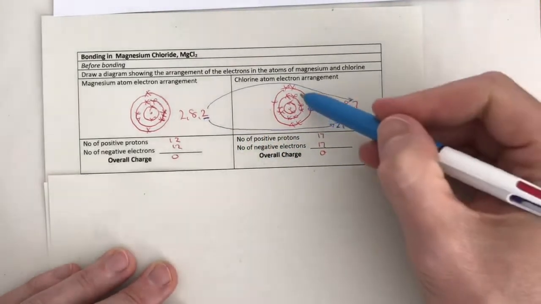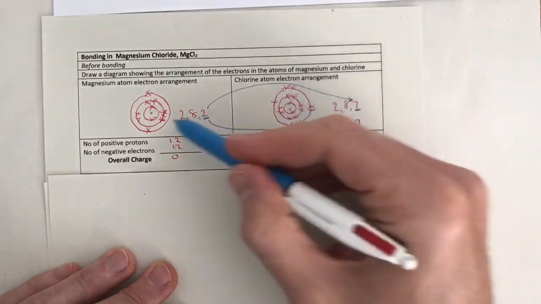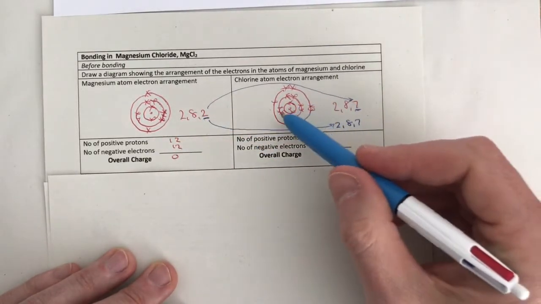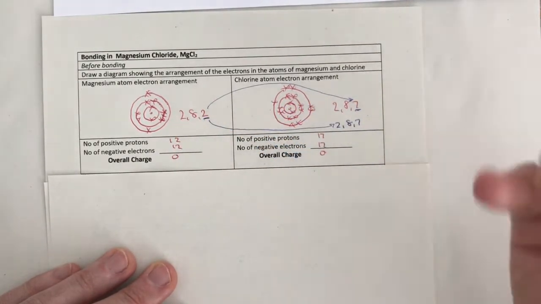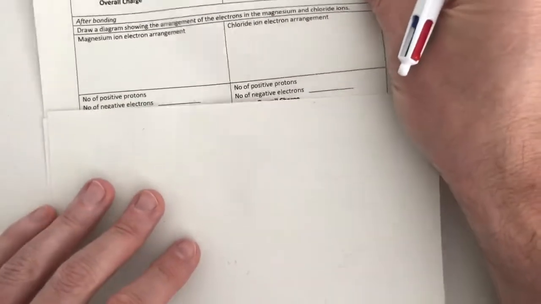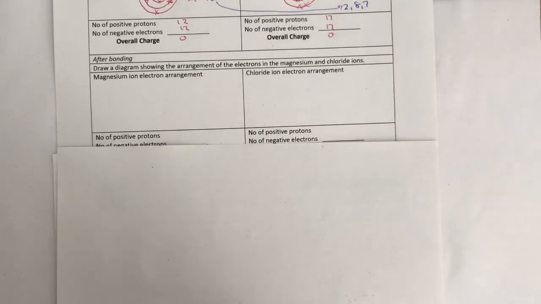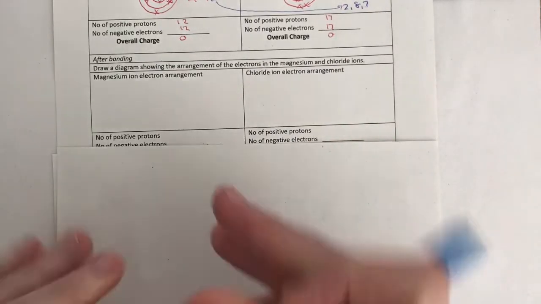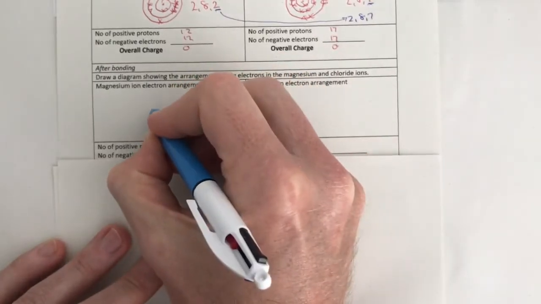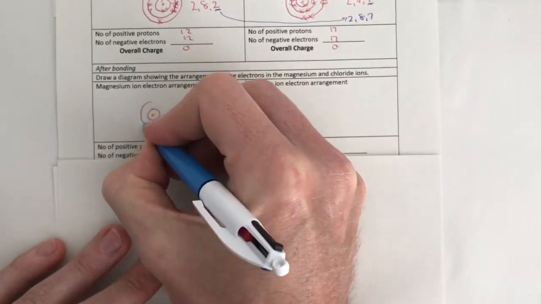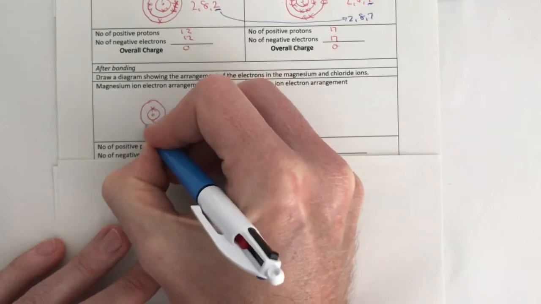So we're going to need 2 chlorines to bond with the magnesium in order for them all to have a stable electron arrangement. Okay, what's that going to look like at the end? So here is my magnesium ion. My magnesium ion has lost 2 electrons from the atom, so it's going to have 2 and then 8.